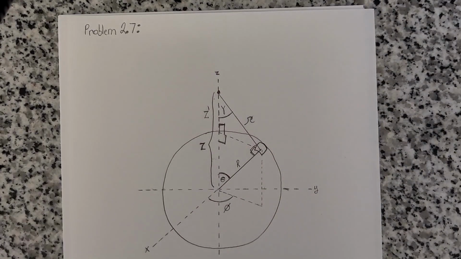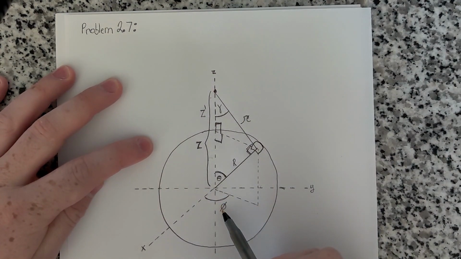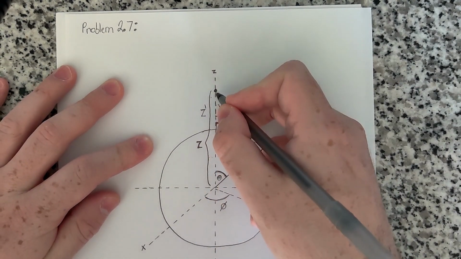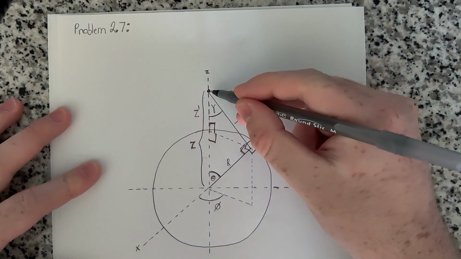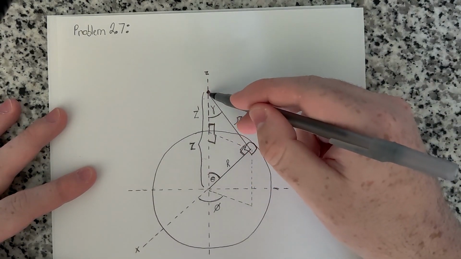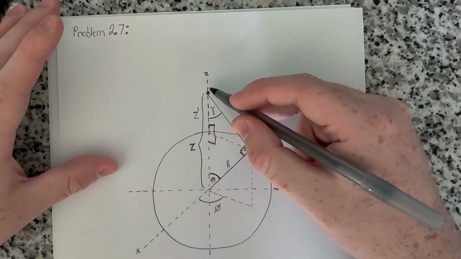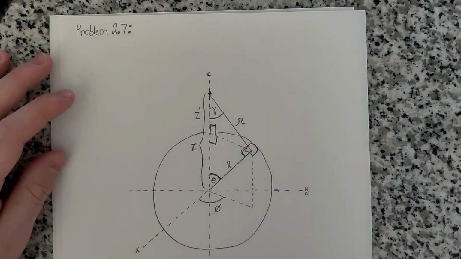So the problem says that we want to find the electric field at distance z from the center of a spherical surface of radius r that carries a uniform charge density of sigma. It says to treat the case where z is less than r, which means inside of the sphere, and where z is greater than r, which is outside of the sphere. We're going to solve the general case, and once we have our answer, we can evaluate what the electric field will look like when z is less than r and z is greater than r.